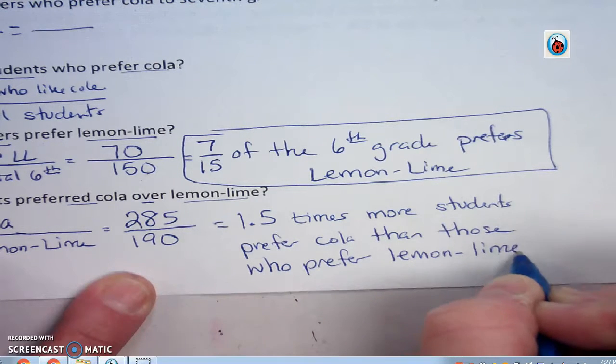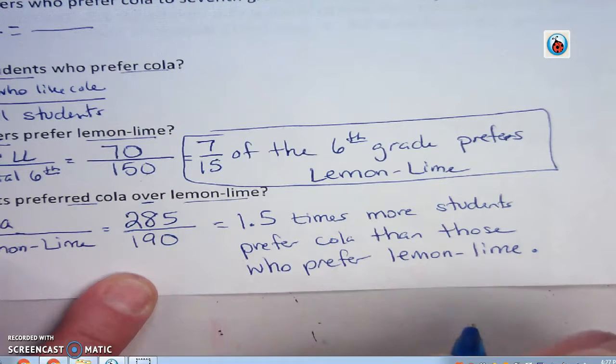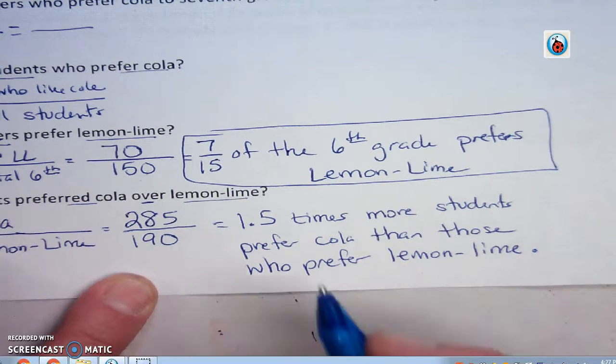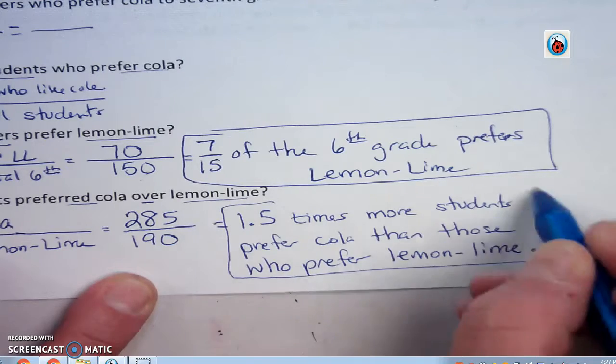Did you ever say a word over and over again that starts sounding strange? Lemon lime, lemon lime, lemon lime. It sounds weird. Anyway, there is your statement and the scale factor.